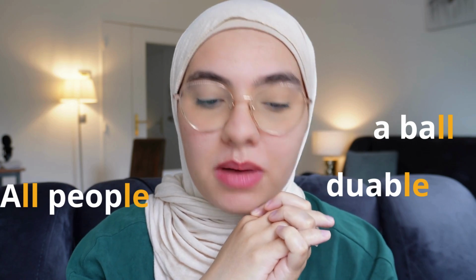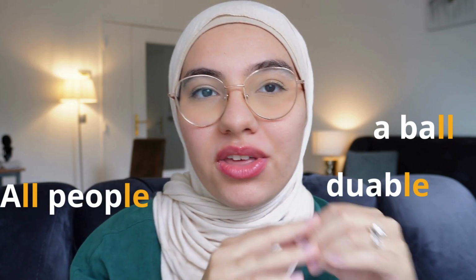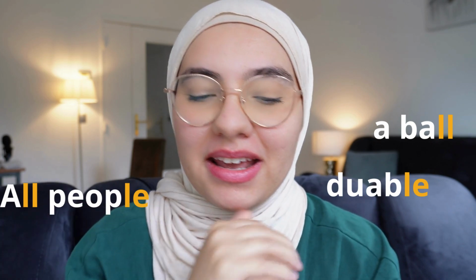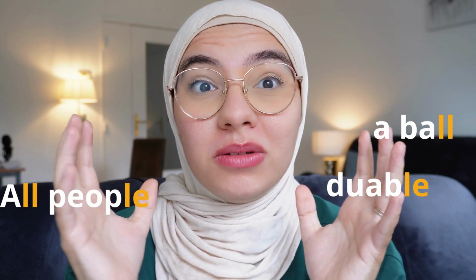Or also, for example, doable. A ball, natural. Notice that there are a lot of words with the L where we try to amplify it. There are some other cases where you're not going to amplify it. For example, flow. I'm not going to say it too strongly, because it's too much, so flow.